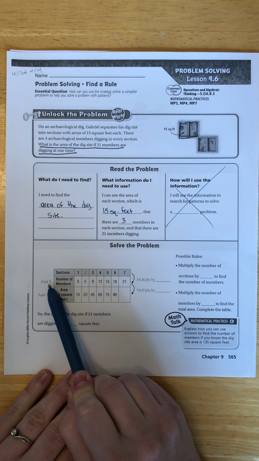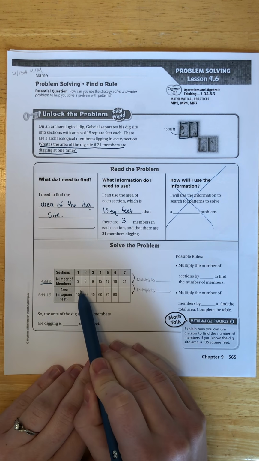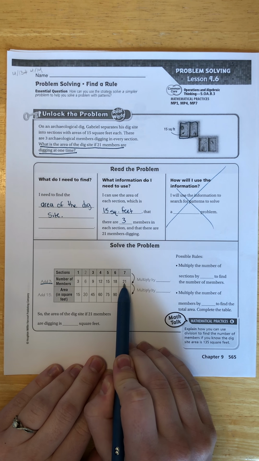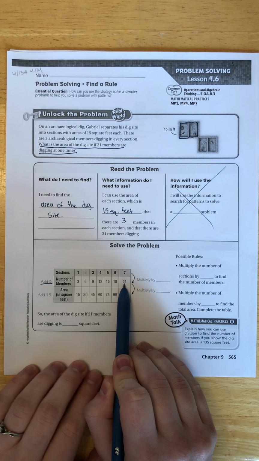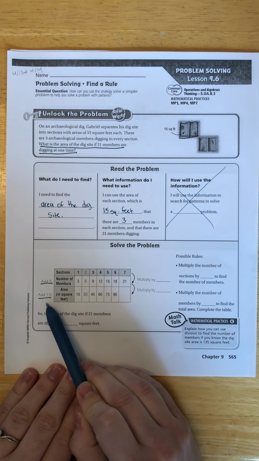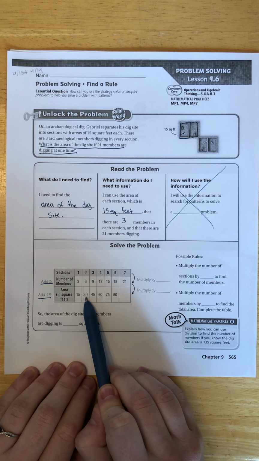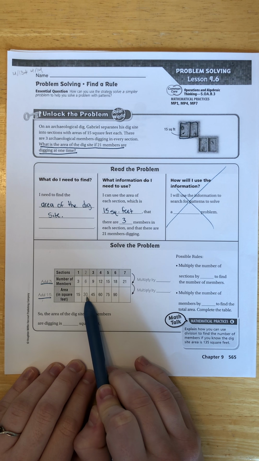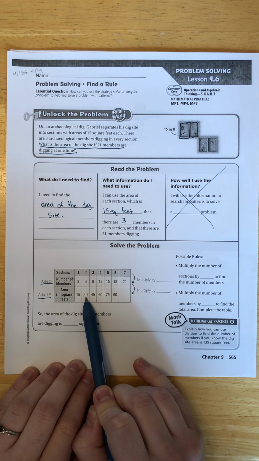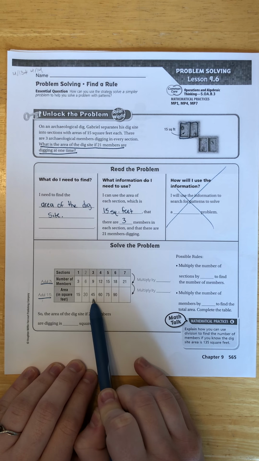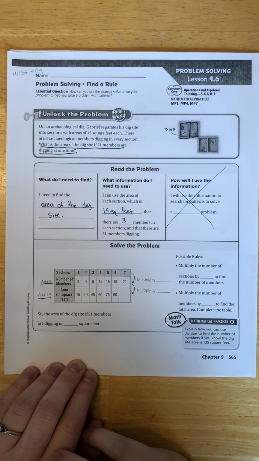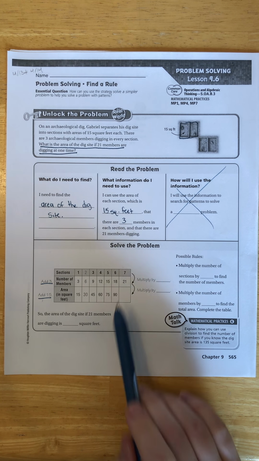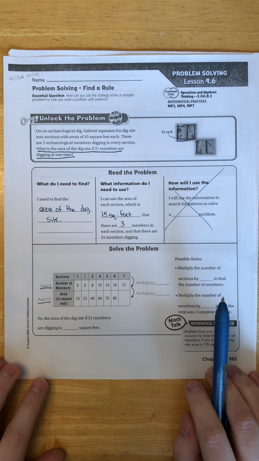We're adding 3 people. This is important. Add 3. We are adding 3 people with each new section. Each section will have 3 more people. We are adding 15 square feet with each new section. 15 plus 15 is 30. 30 plus 15 is 45, and so on and so forth. So, we're looking for some patterns and some rules among this table and these numbers.